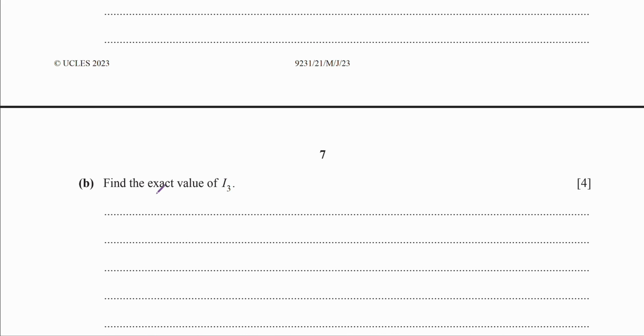And now we can see why it's going to be so useful, because now I'm going to find the exact value of I3. So I3 means you're finding the integral between 0 and 1 of (1 plus x to the power 5) cubed dx.